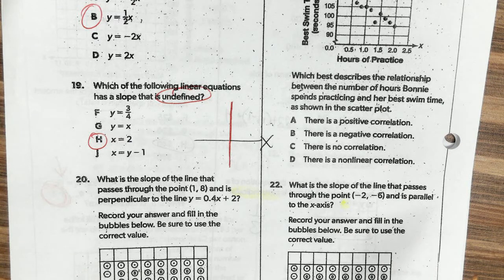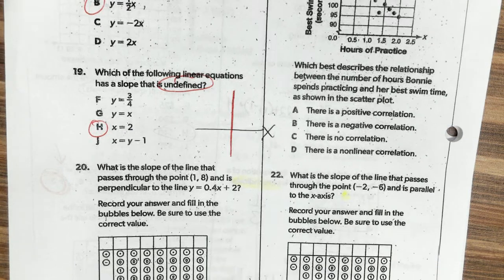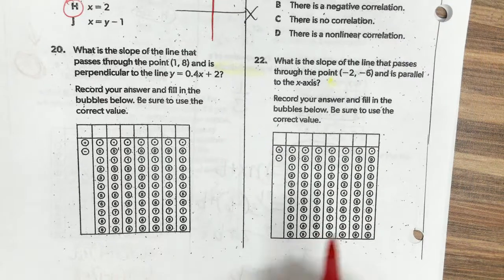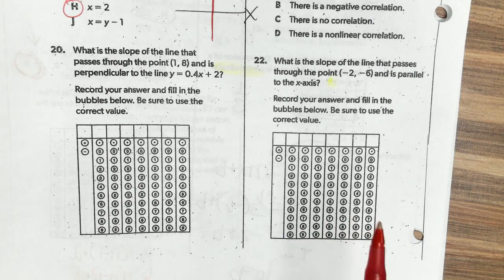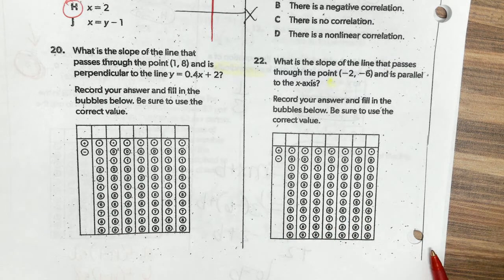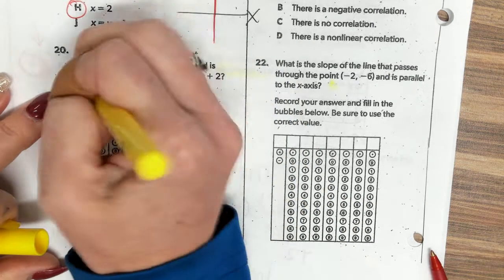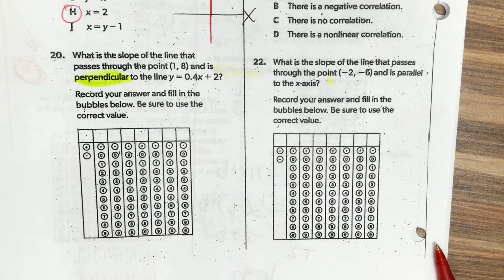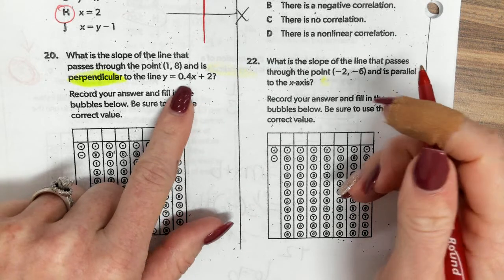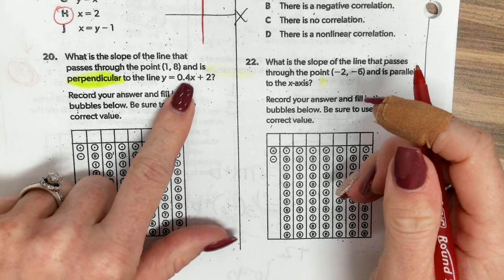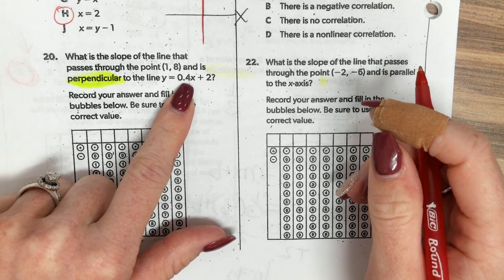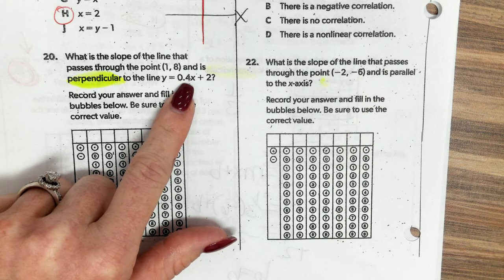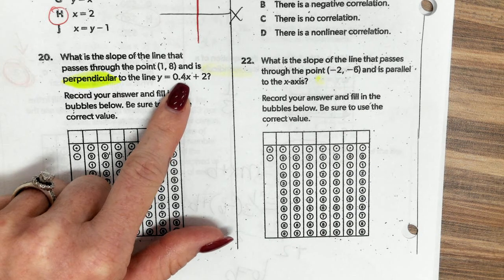All right. Number 20. What is the slope of the line that passes through that point and is perpendicular? Perpendicular means, but they gave it to me as a decimal. So what did I change that to? Yeah, we need it as a fraction in order to do opposite reciprocal, right?